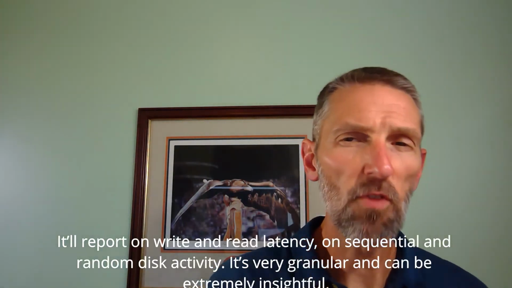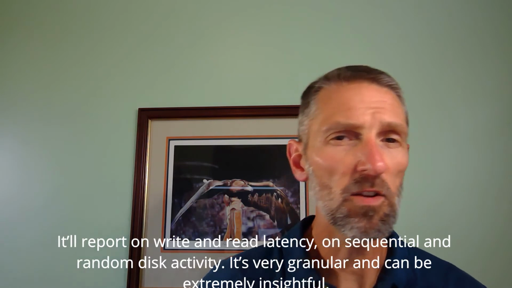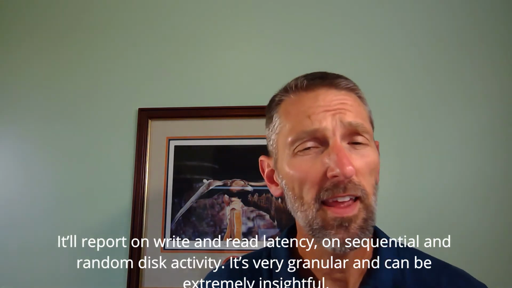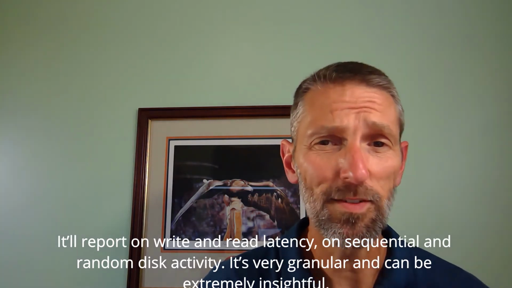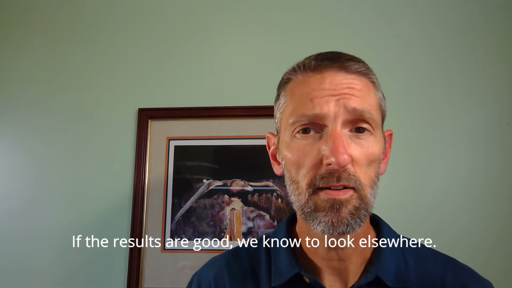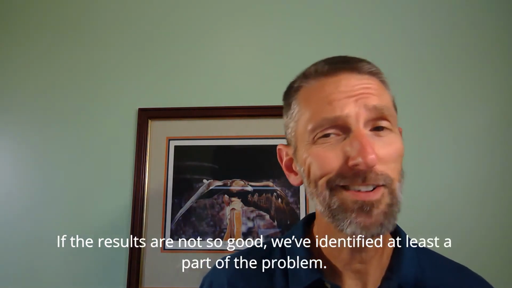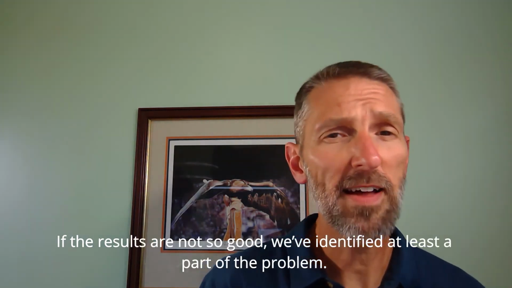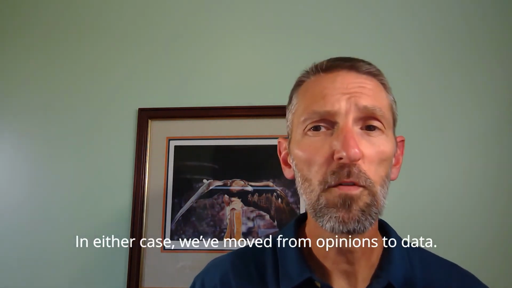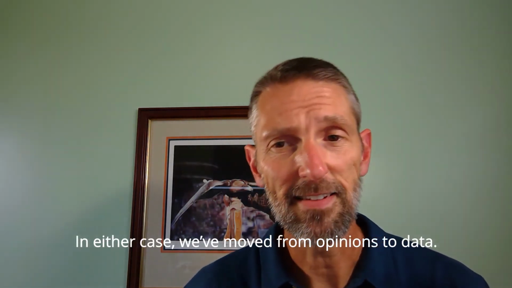It'll report on write and read latency, on sequential and random disk activity, is very granular and can be extremely insightful. If the results are good, we know to look elsewhere. If the results are not so good, we've identified at least part of the problem. In either case, we've moved from opinions to data.